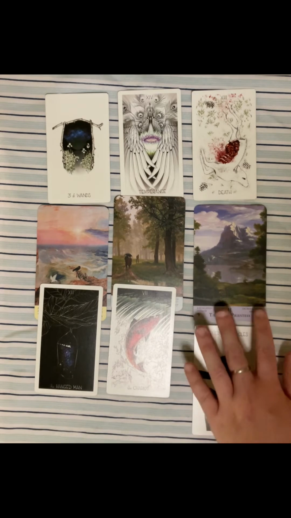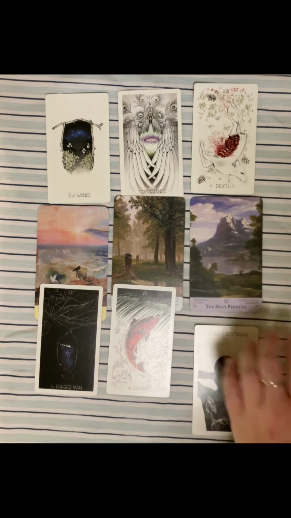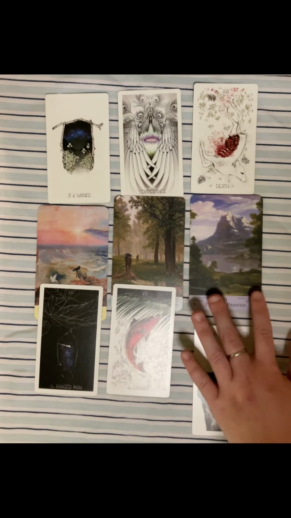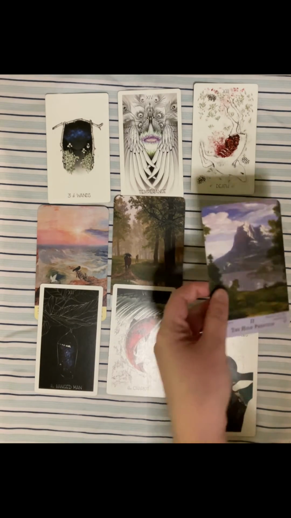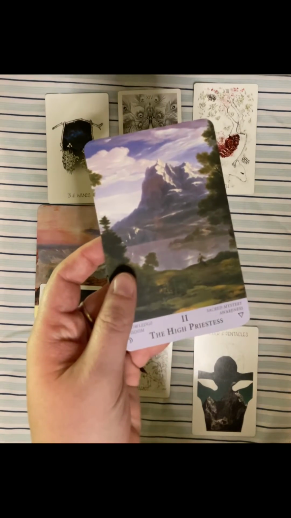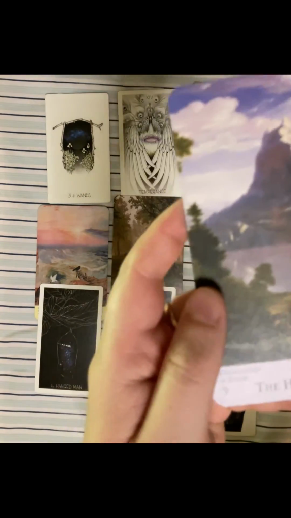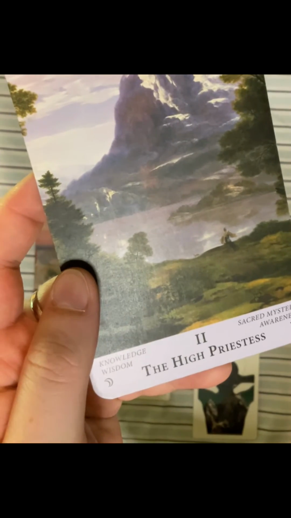And then we go here to the High Priestess. Mr. Patisci's word is mystery. I also like using the word intuition. But with this, I feel like it is more of a mystery. If you can see, there's a figure, I believe it's a woman from the looks of it.